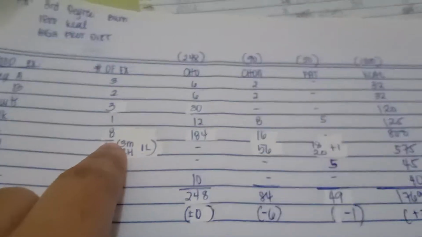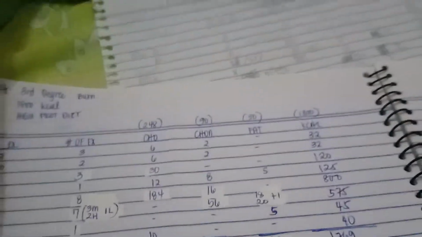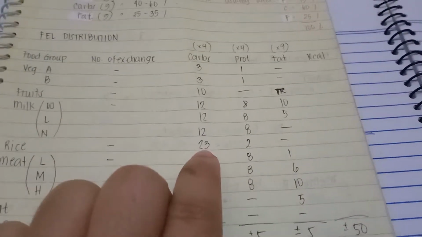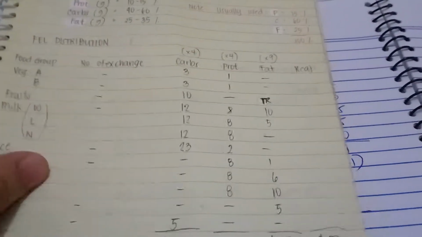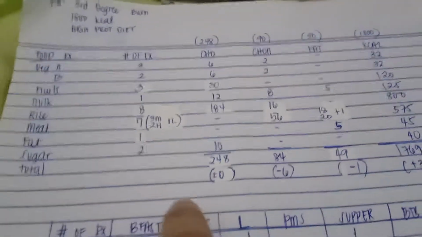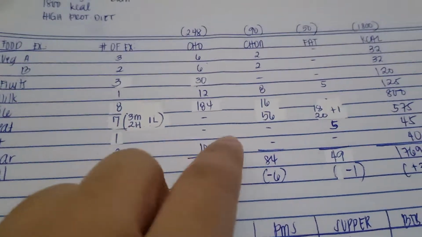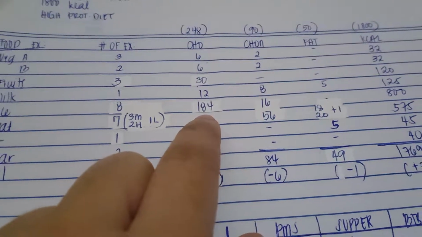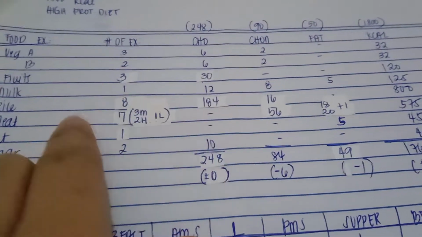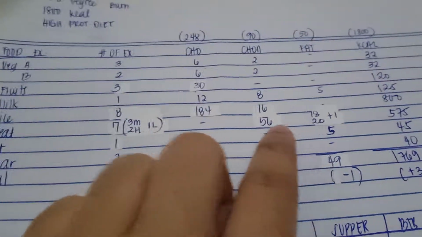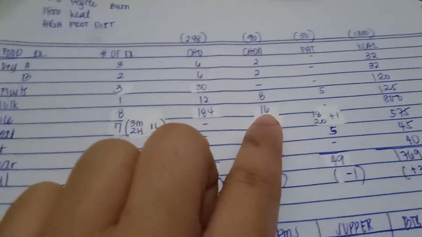So, 8 and ang kanyang basic dito is here. Sa rice, meron siyang basic na 23 and 2. So, since meron tayong nilagay na 8 dito, we're going to multiply 8 by 23. That's how we get 184. And 8 multiplied by 2 here, that's how we get 16.